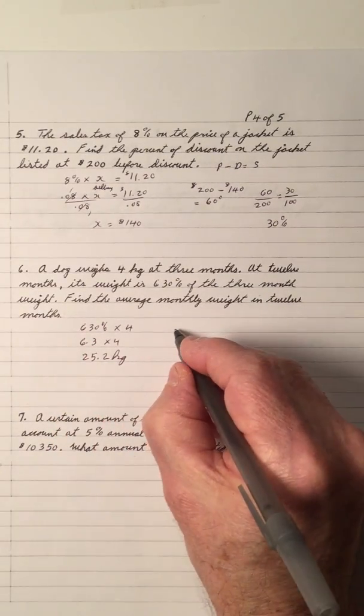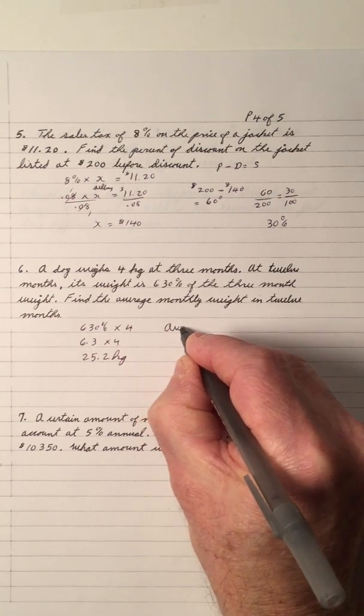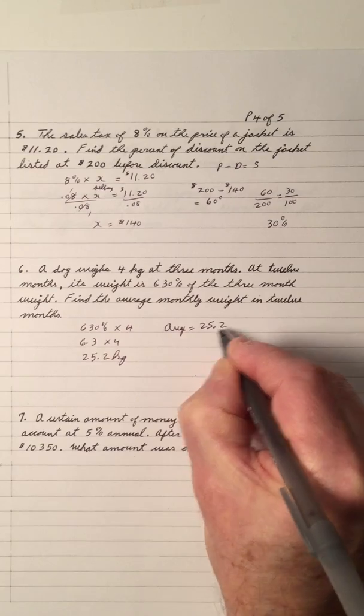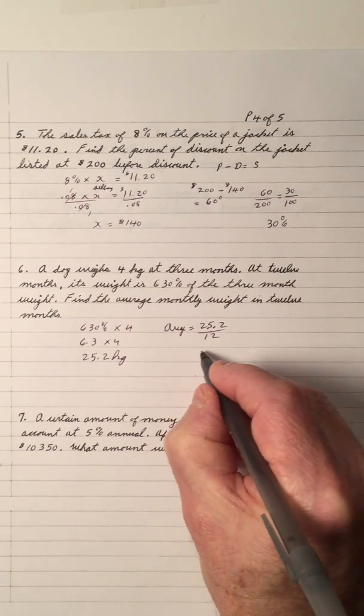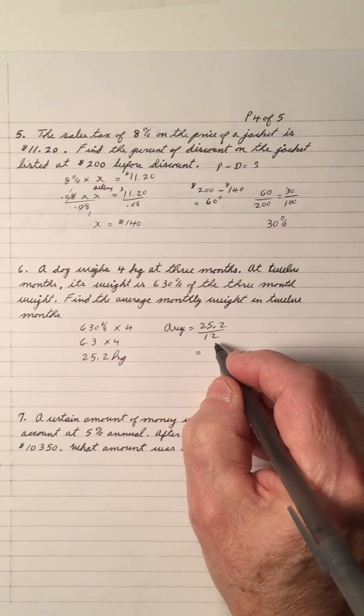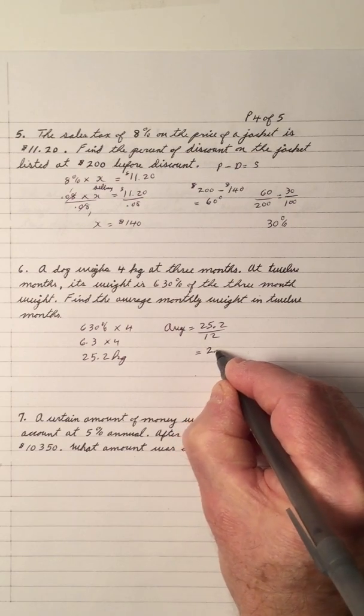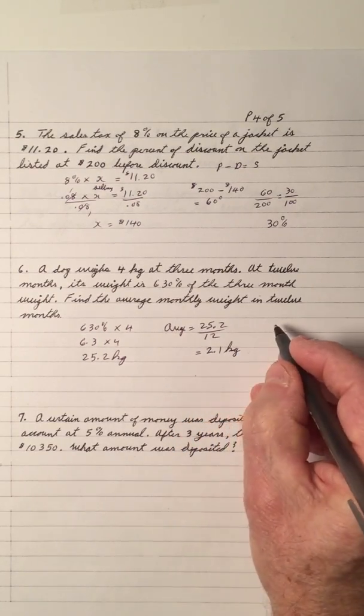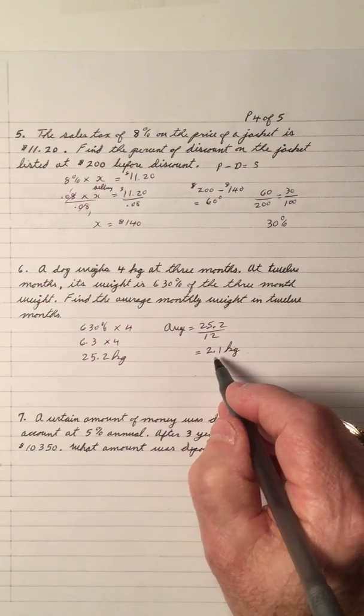But over 12 months, we want to find the average. So the average is 25.2 divided by the number of months, 12. If you use your calculator and work that out, you get 2.1. So the average monthly gain is 2.1.